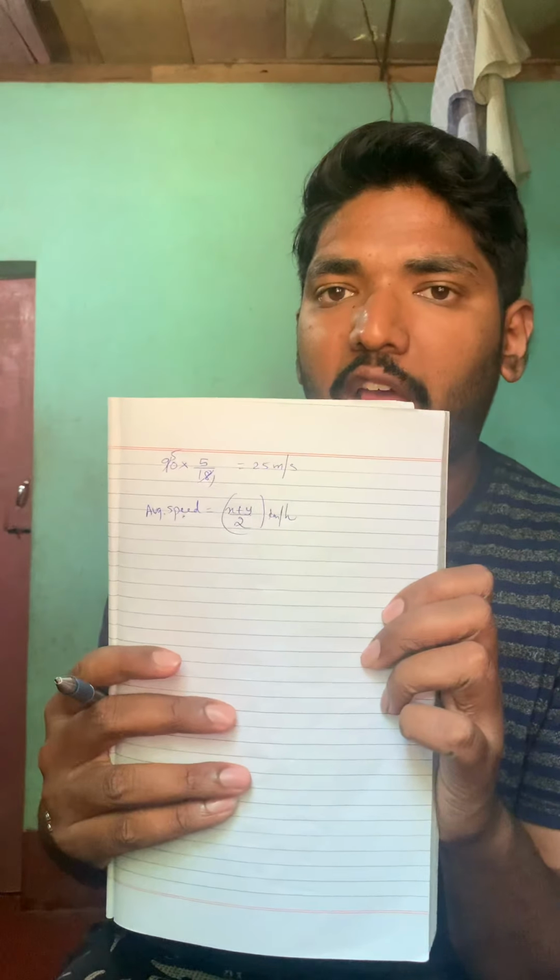Now for example, suppose you keep the time duration the same, and a body has covered a certain distance at a speed of x kilometer per hour, and the same body, or another body, covers the same distance at a speed of y kilometer per hour. The average speed in the entire journey will be nothing but x plus y by 2 kilometer per hour. This is the formula for average speed.